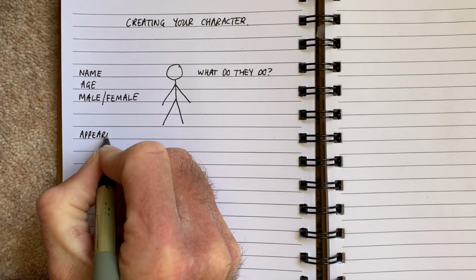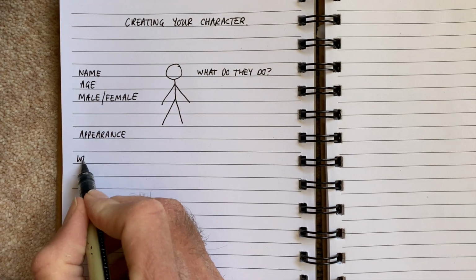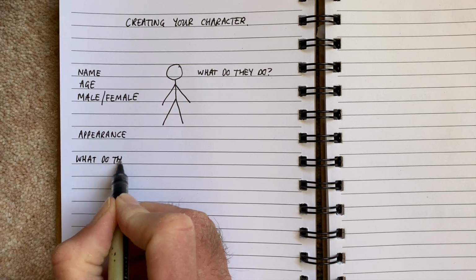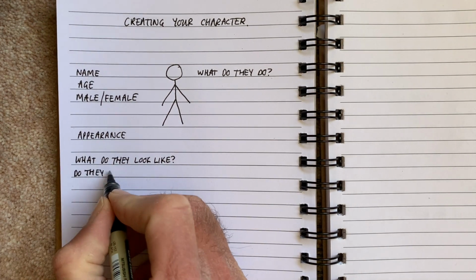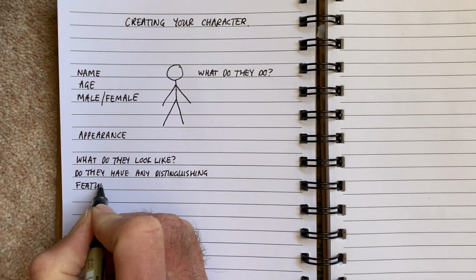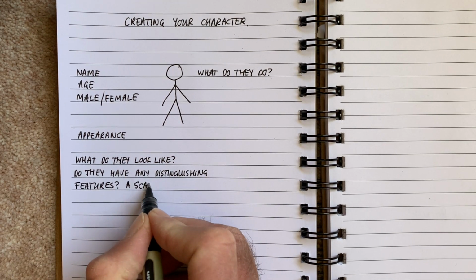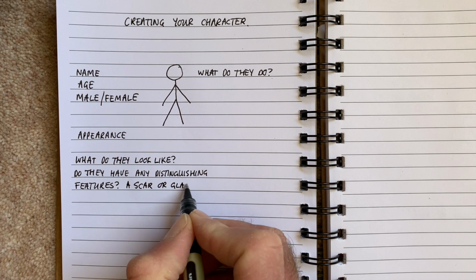Let's get into the main part of your character, their appearance. What do they look like? Do they have any distinguishing features? Perhaps they've got a scar like Harry Potter. Or they might wear glasses, a bit like me.